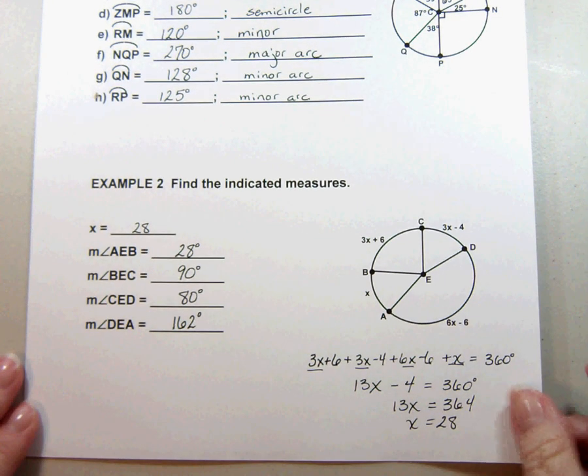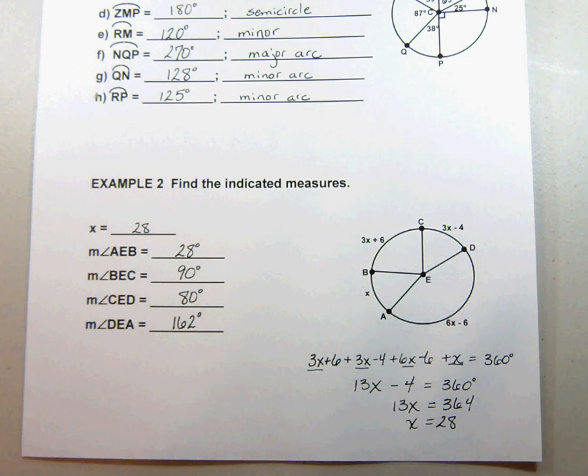I think that's all the notes on this topic. Now it's time for you to work some on your own.